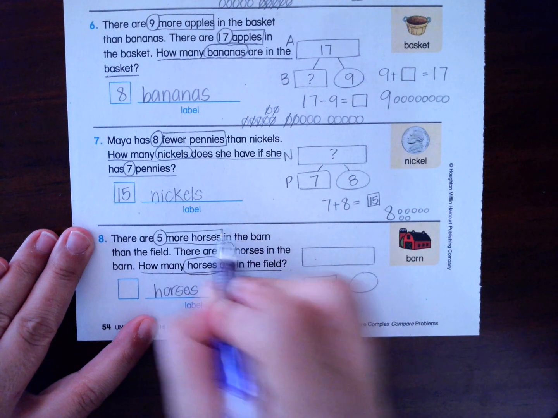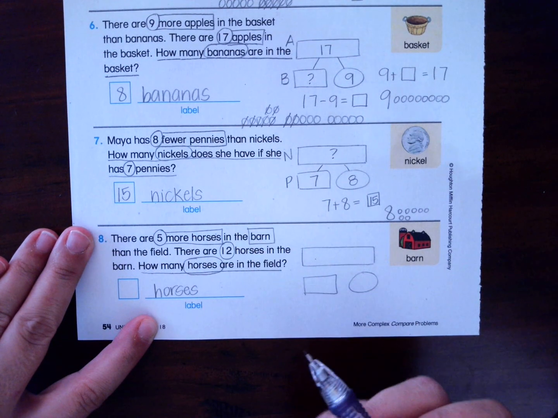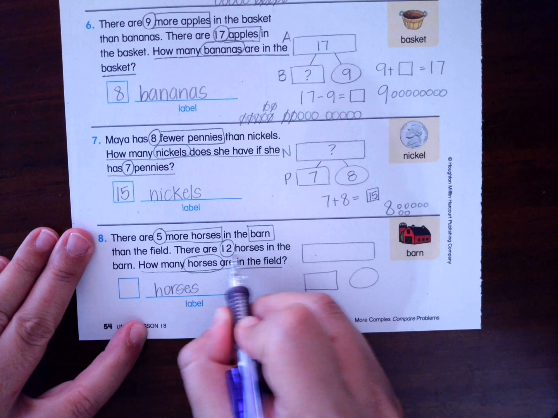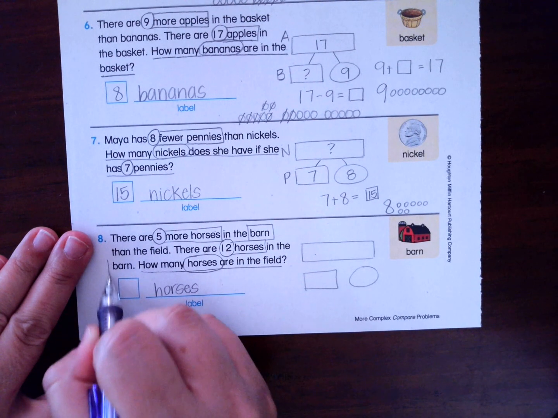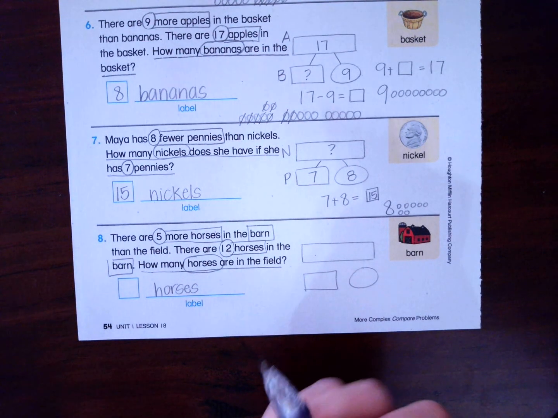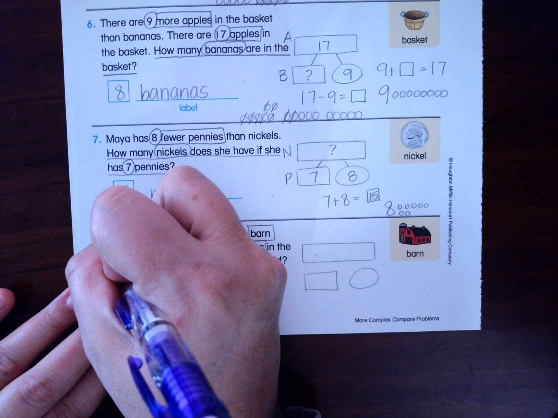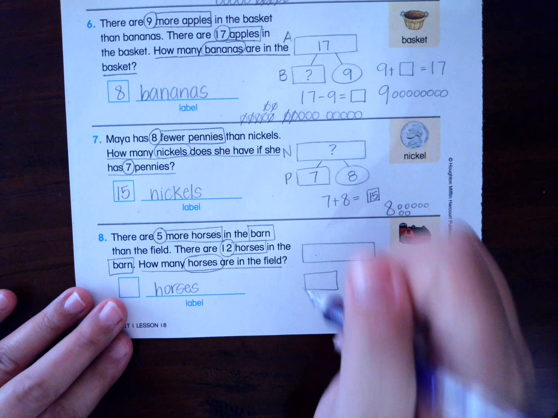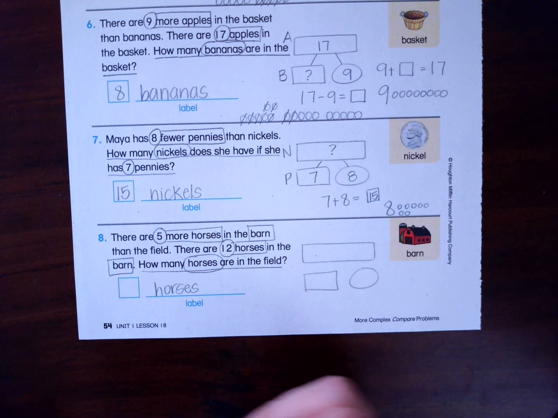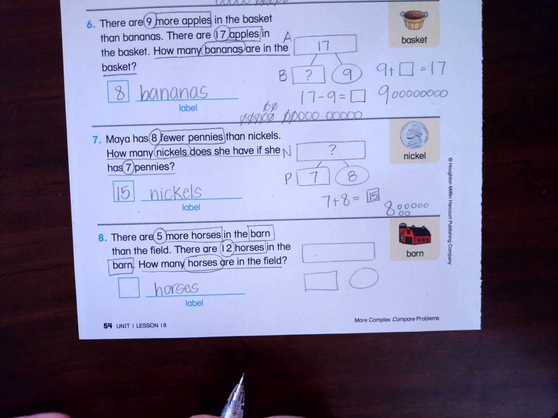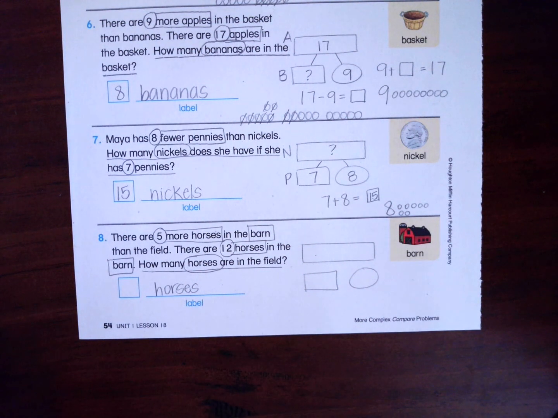I know that it says there are 5 more horses. I'm going to box that. I'm going to box the word barn. And I know there are 12 horses in the barn. So since I'm only dealing with horses, I'm not going to label these with an H. I'm actually going to label them with a B and an F. So right now, what I want you to do is pause the video and fill in your comparison bars and then solve this problem.